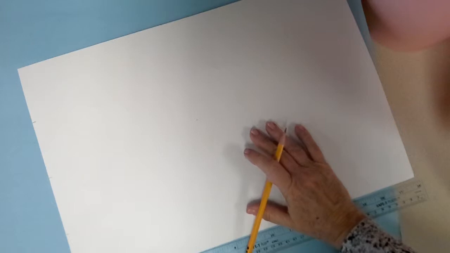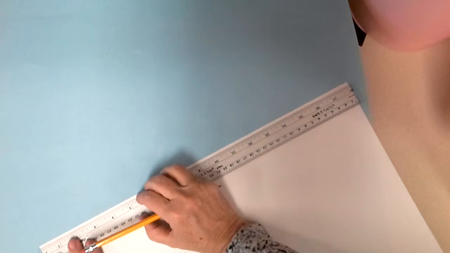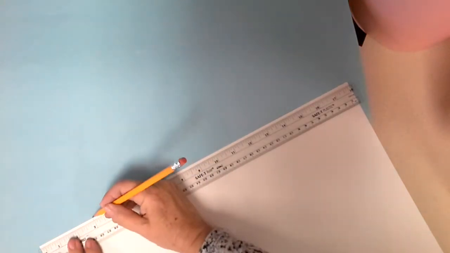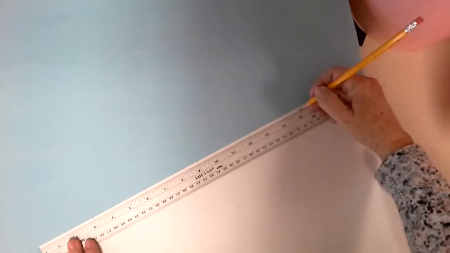Then I'm going to do the same 3 inches going this way. We know the total we need is 15, so I can stop at 15. I knew I would have extra remaining. So I'm going to go to that same corner. Always start at the same end to measure down. Again, 3, 6, 9, 12, 15.